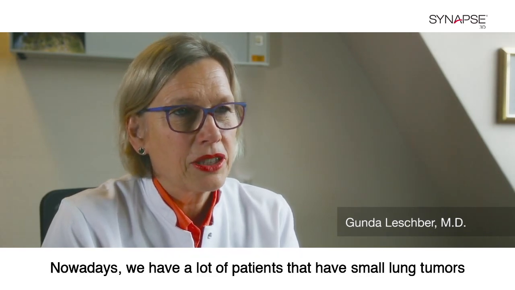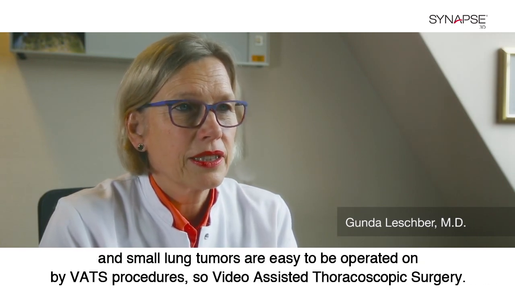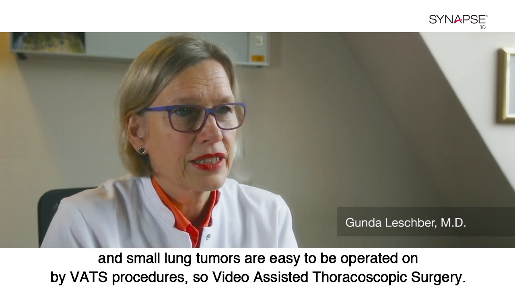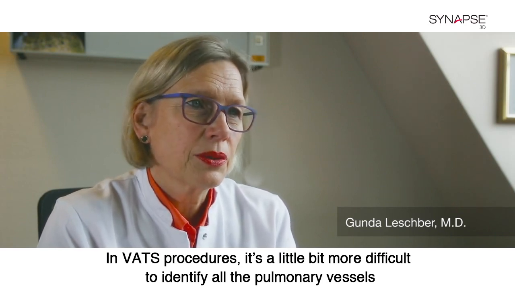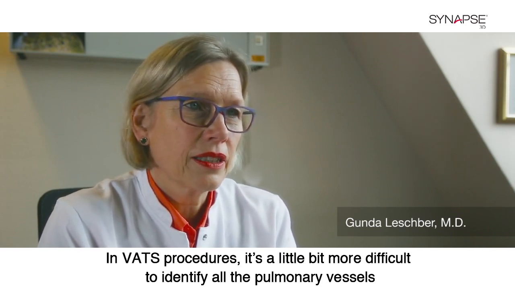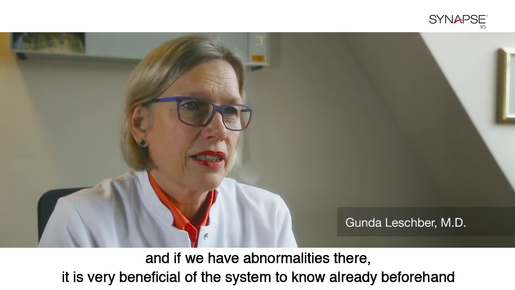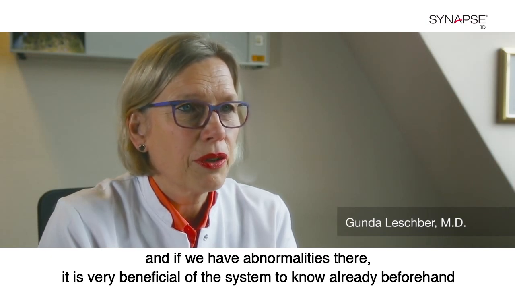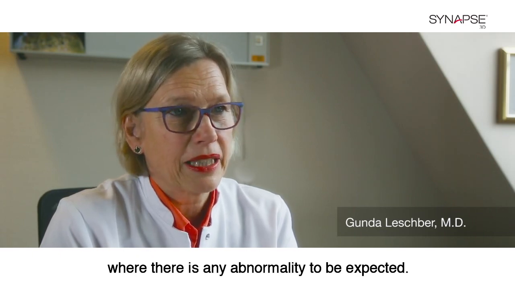Nowadays we have a lot of patients that have small lung tumors, and small lung tumors are easy to be operated on by VATS procedures, so video-assisted thoracic surgery. In VATS procedures, it's a little bit more difficult to identify all the pulmonary vessels, and if we have abnormalities there, it is very beneficial of the system to know already beforehand whether there's any abnormality to be expected.